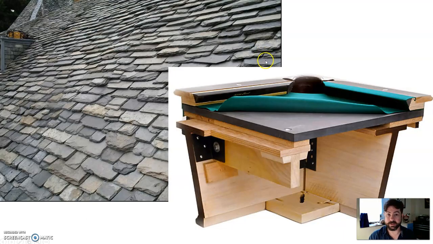Slate has historically been used, since it has that foliation and you can break it into flat layers. It was used a lot in Europe for tiles on the top of a roof to create a waterproof, hard roof. Or if any of you play billiards or pool, a large slab of slate makes up the table part of some of your higher quality pool tables.